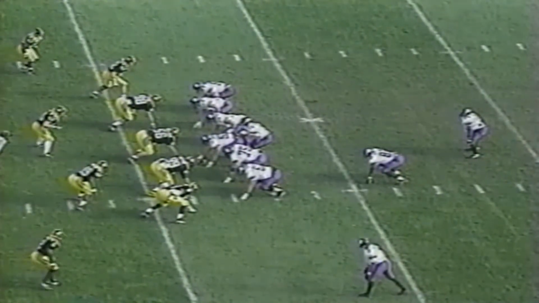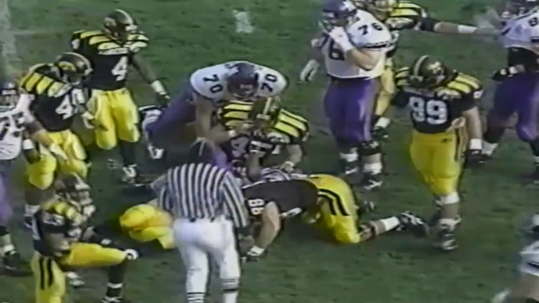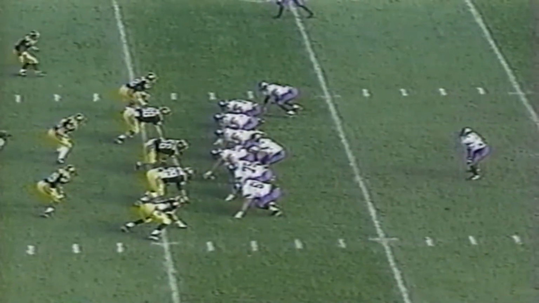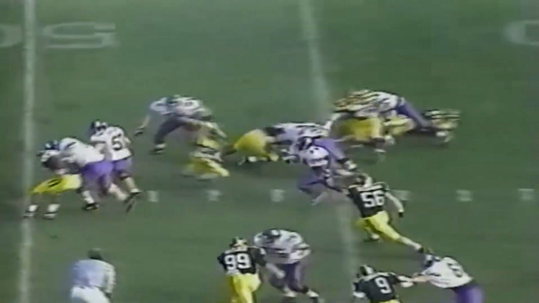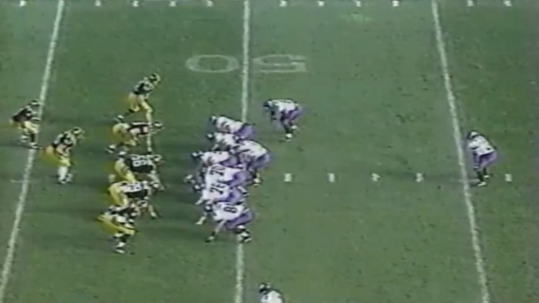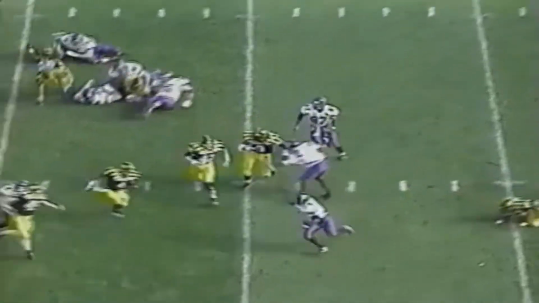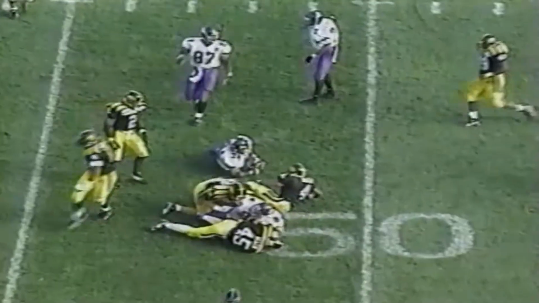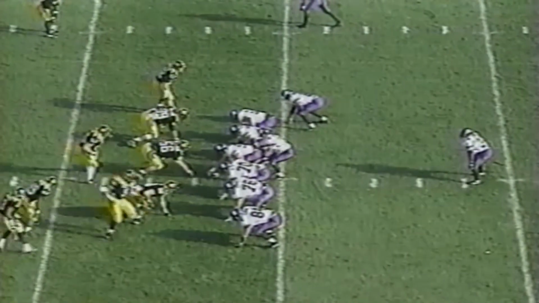From the 33, 1st and 10, after Iowa was penalized, Lundy goes over right tackle for a gain of 6. Make it 1st and 10 now from the 44. Lundy again gets the call. He tries the right side, jumps over midfield, and picks up 7. From the Iowa 49, 2nd and 3. 3rd straight carry for Lundy. He tries the left side. He picks up 1, but Pat Boone makes the stop. 3rd and 2 now.